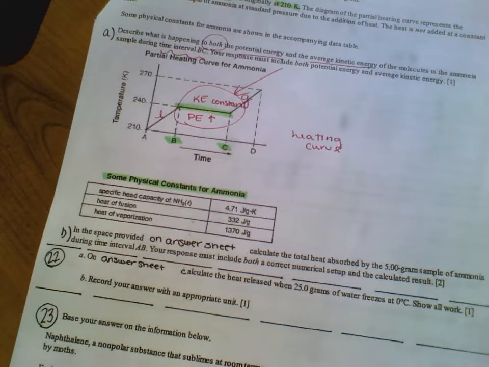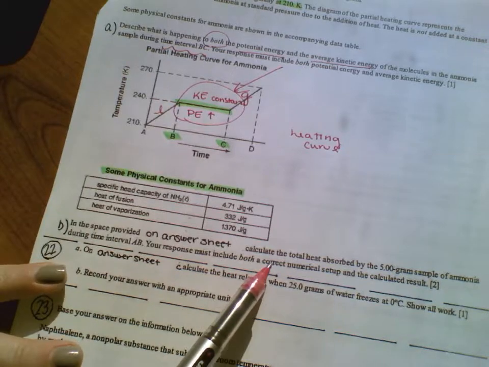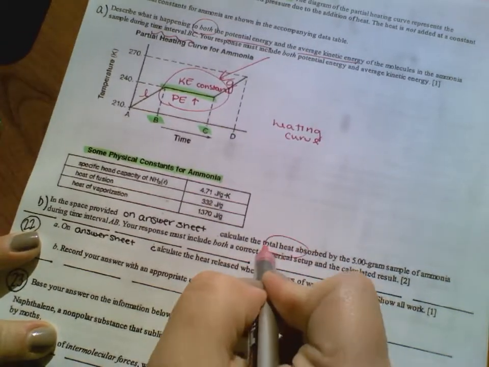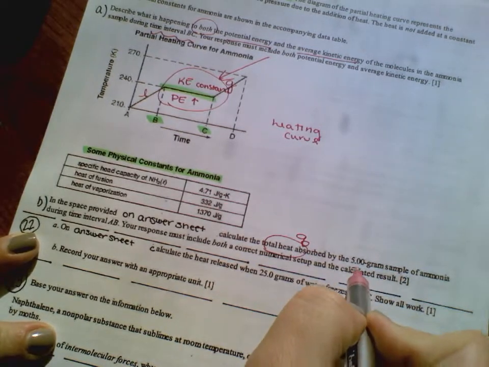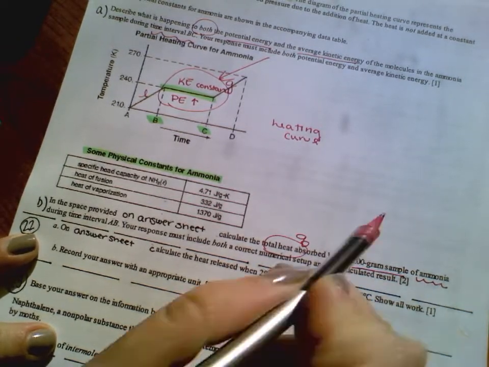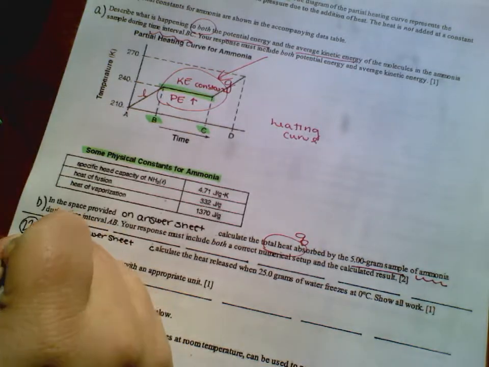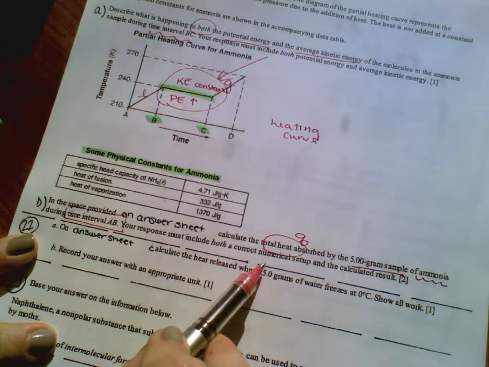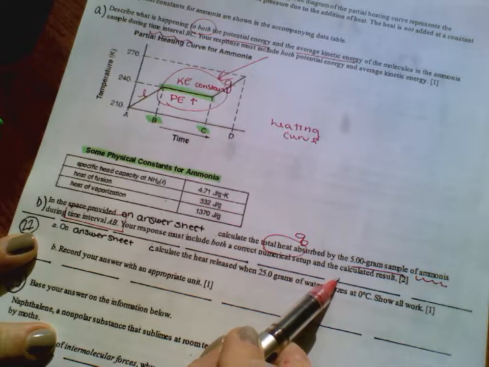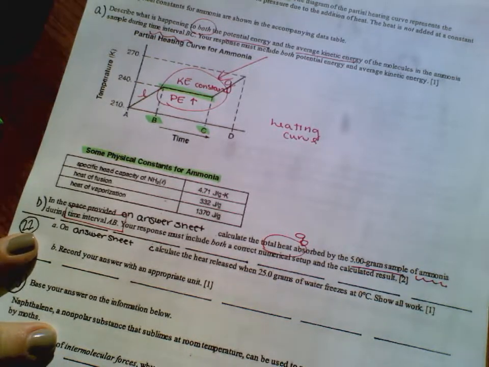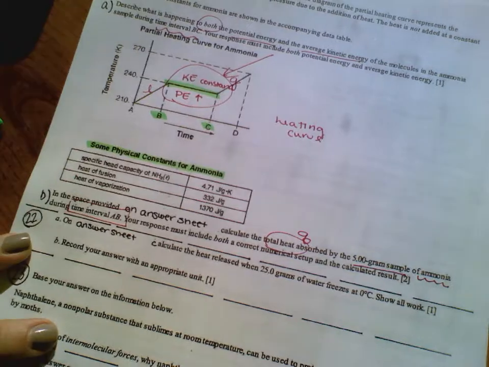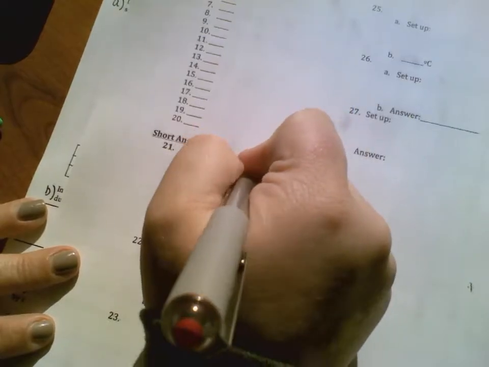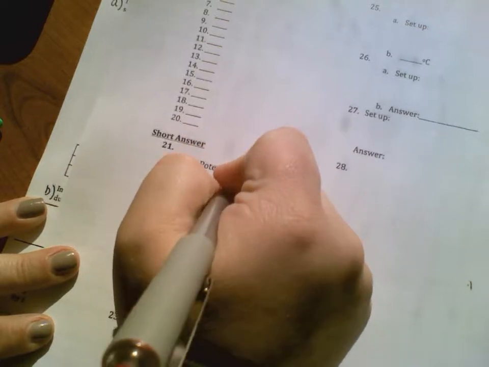B says, calculate the total heat absorbed by the 5-gram sample. So total heat, that's Q. 5-gram sample, it's ammonia. During time interval AB, okay, I'm going to focus there. I have to include both the numerical setup and the calculator result. So I'm actually going to go right to my answer sheet here. And actually, I can just fill in the last question. Potential was increasing, kinetic was constant.